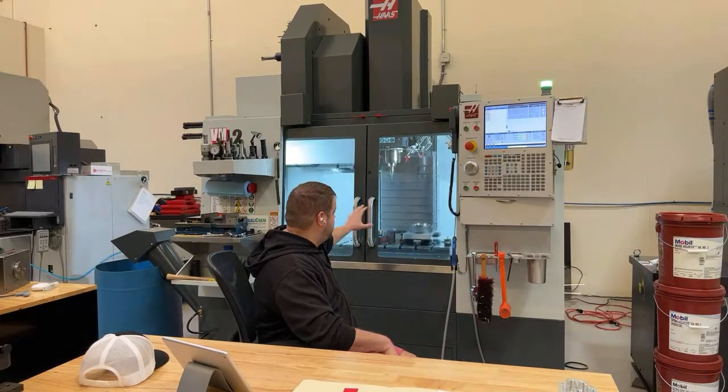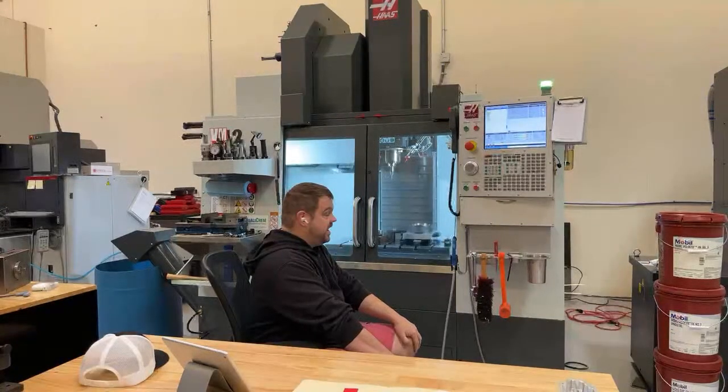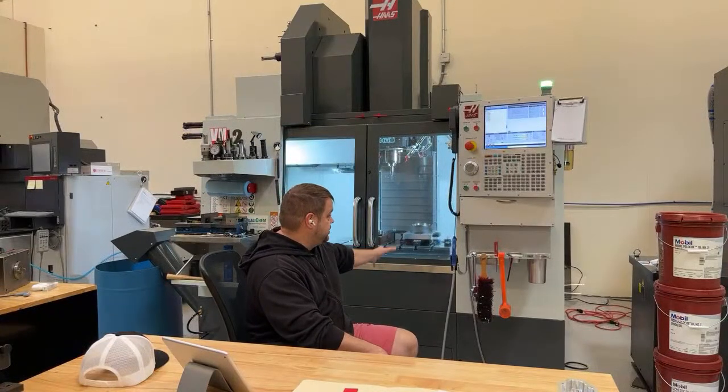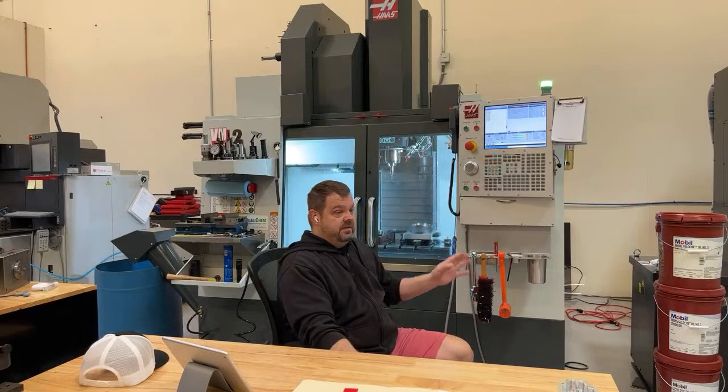So the original plan was to get a VF2 of some sort as a sister machine. So we ended up getting this machine, and we ordered it for 2 reasons. One, I'm not going to lie to you guys, I'm a little nervous about inflation. And sometimes I think having the stuff is more valuable than having the money. And so I liked the idea of having some redundancy.